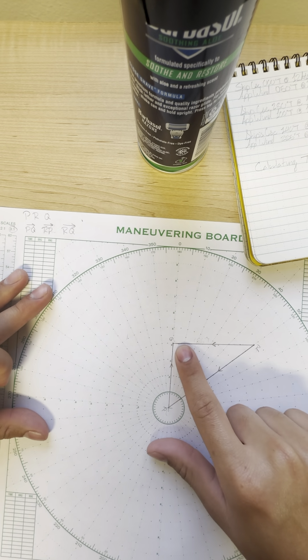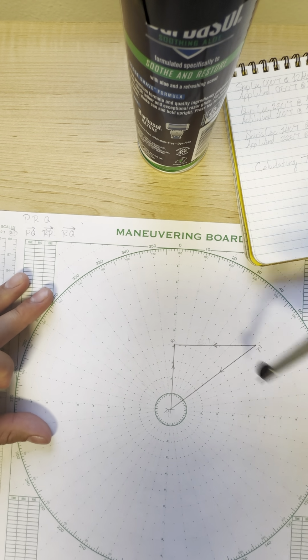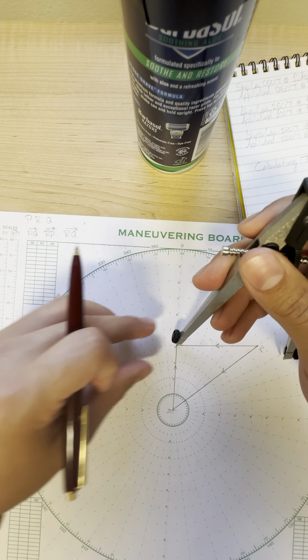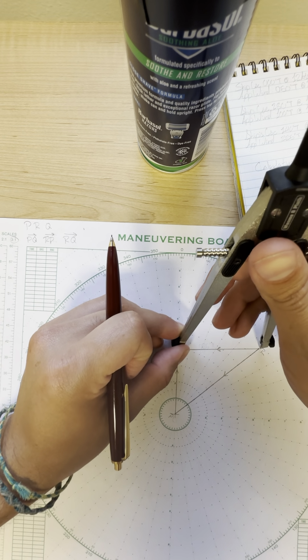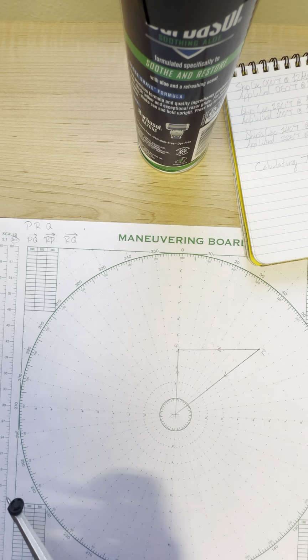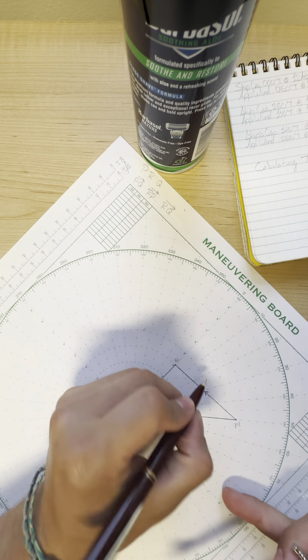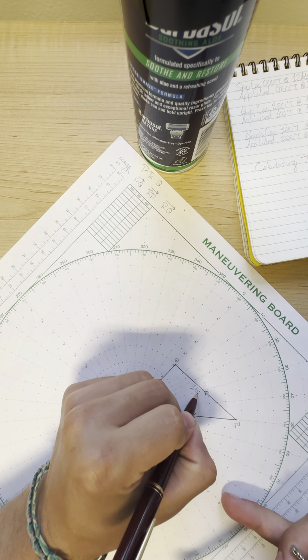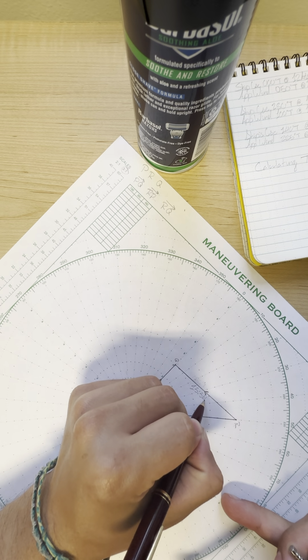This is our true wind and speed. So we can find our speed by taking our dividers, one leg on Q, one leg on R. 15 and a half knots.